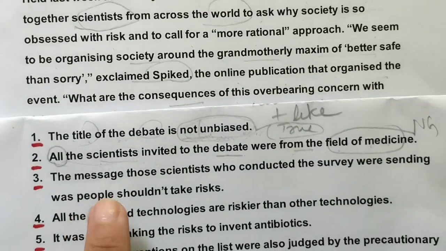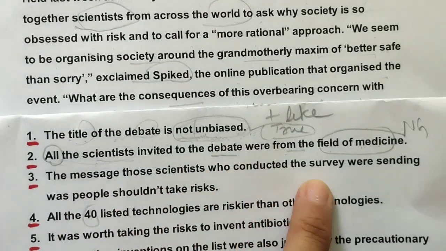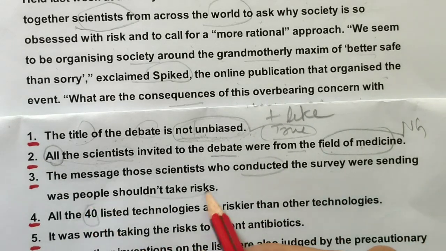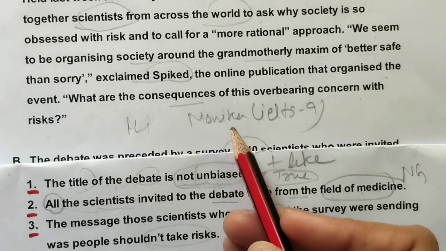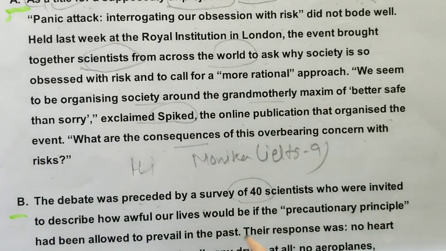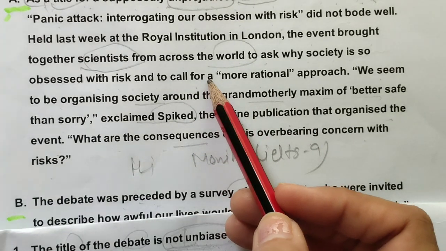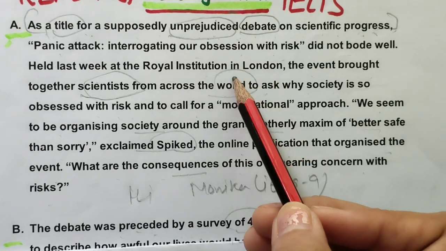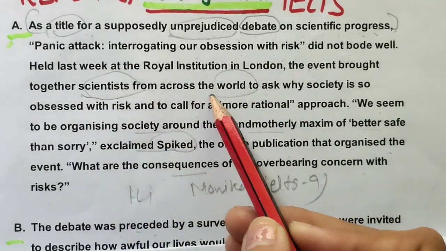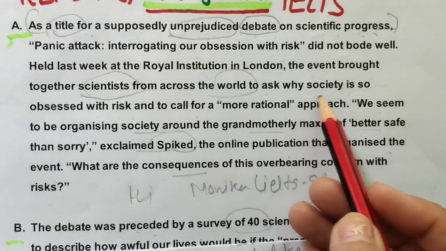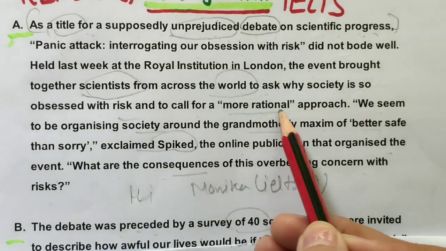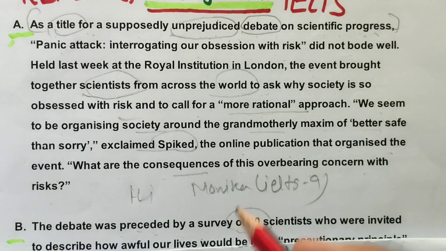So the next question: the message those scientists who conducted the survey were sending was that people shouldn't take risks. Okay, let's read it here, because the second was not given, the first was from here. The event brought together scientists from across the world to ask why society is so obsessed with risk and to call for a more rational approach, meaning a broader approach.